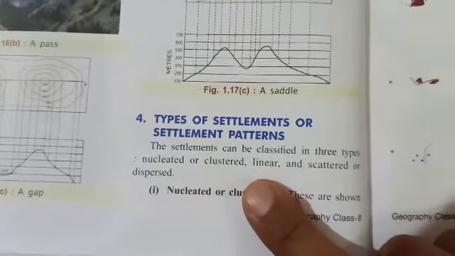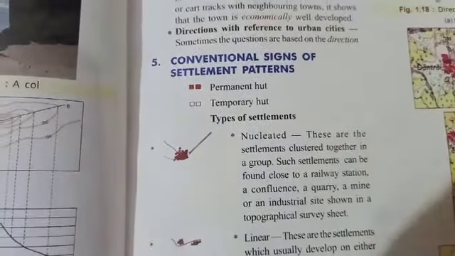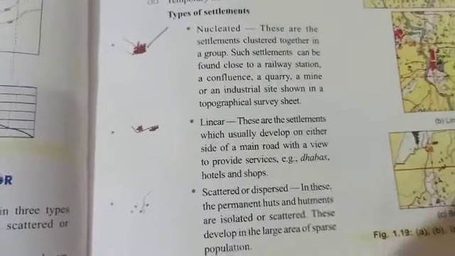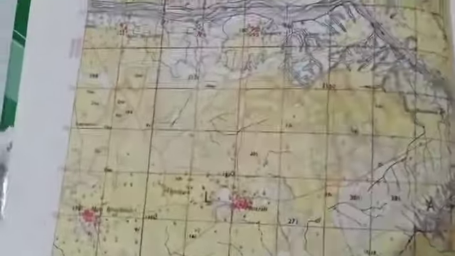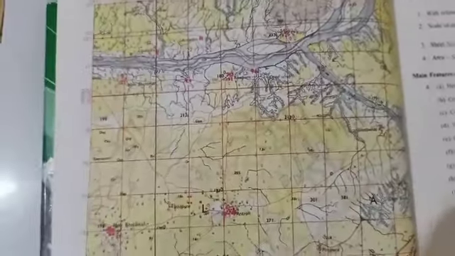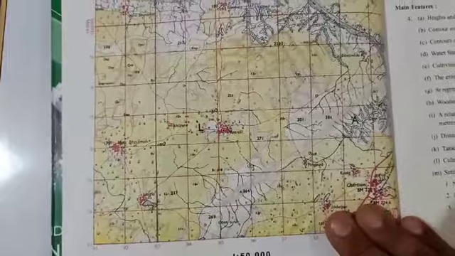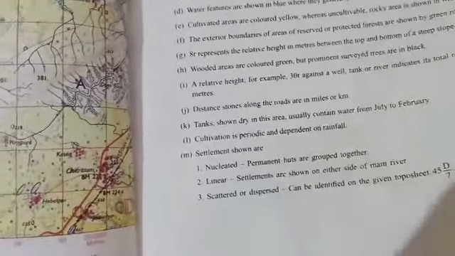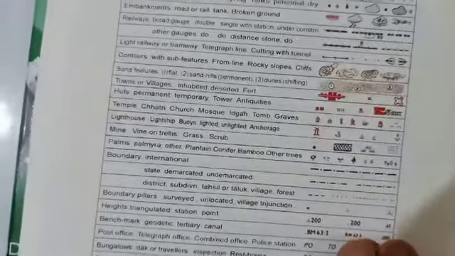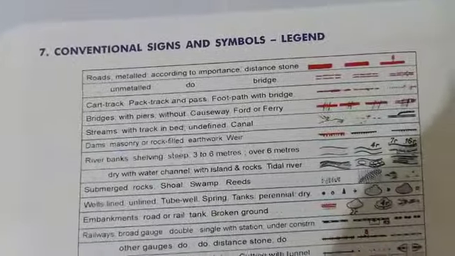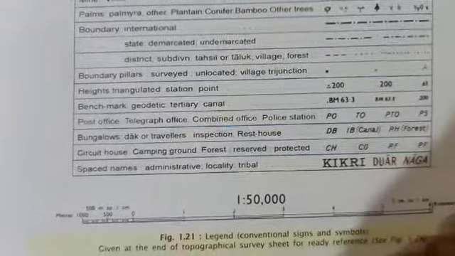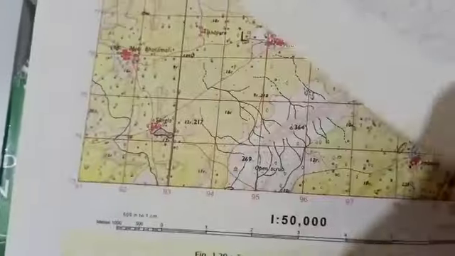Now we have to see the types of settlements or settlement patterns, then conventional signs and symbols, then we have to analyze how to read this topographical map. These are the things which we have to see today. Then its interpretation, how to read it by using the various information which is given, or the legend, and the last part is the legend. These are the things we have to cover today.